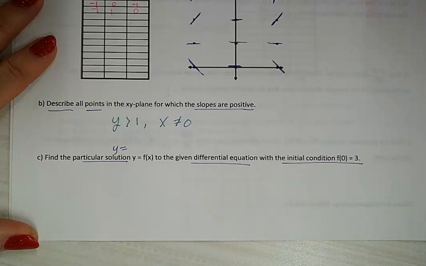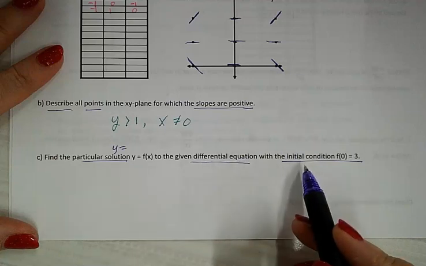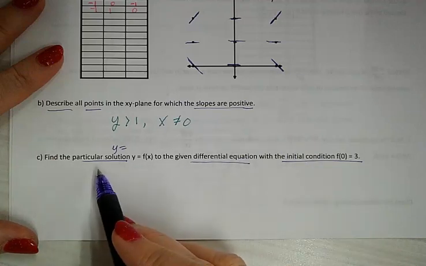We have had practice on it. You have taken an AOL on it. You completed that circuit. So find the particular solution. So you're given the differential equation. We have an initial condition. I want to find the particular solution.